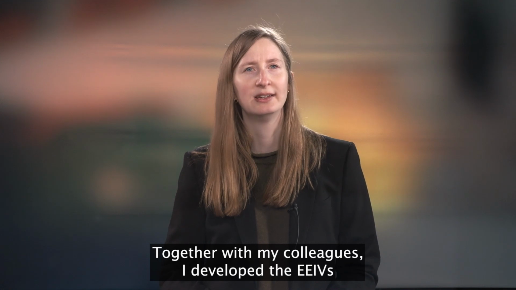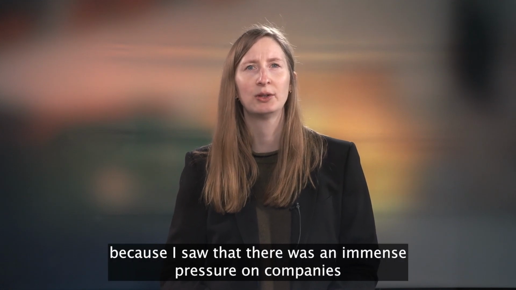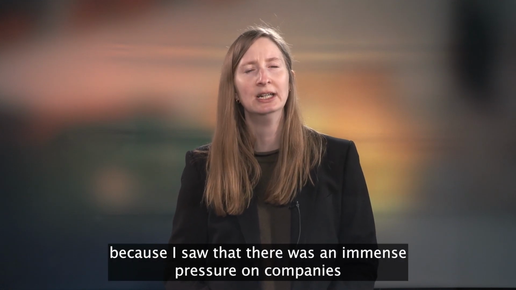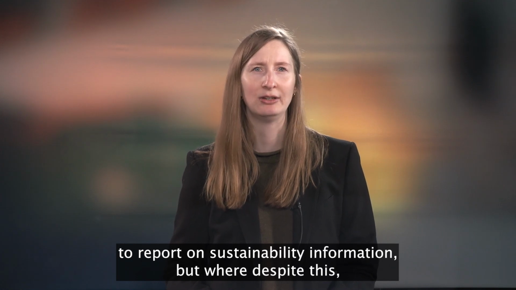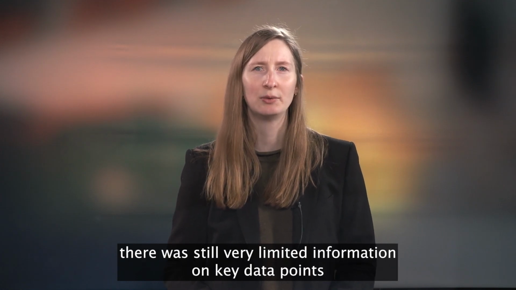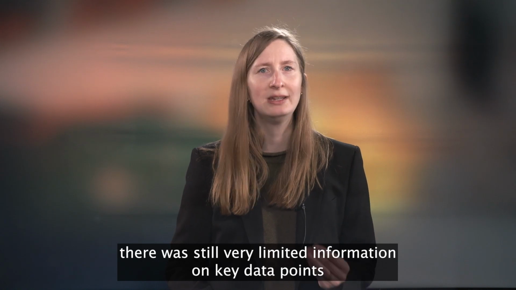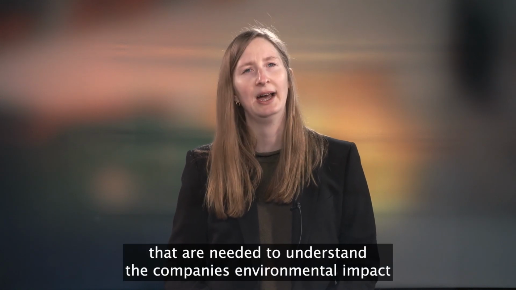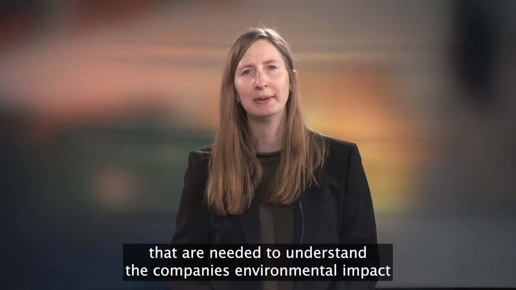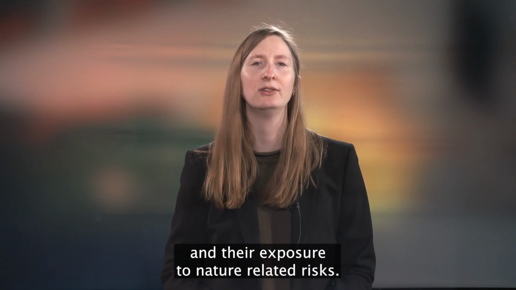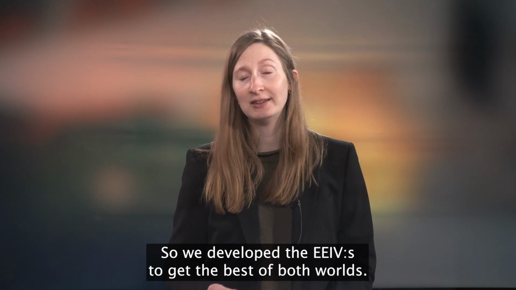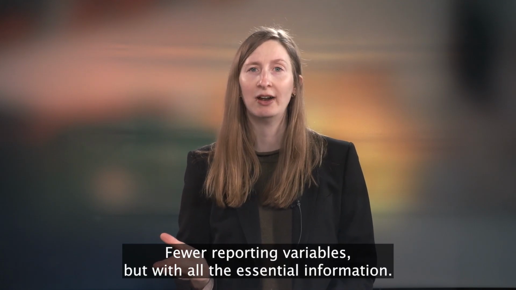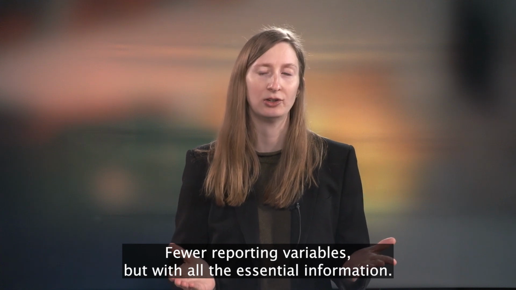Together with my colleagues, I developed the EEIVs because I saw that there was an immense pressure on companies to report on sustainability information, but where, despite this, there was still very limited information on key data points that are needed to adequately understand a company's environmental impact and their exposure to nature-related risks. So we developed the EEIVs to get the best of both worlds. Few reporting variables, but with all the essential information.